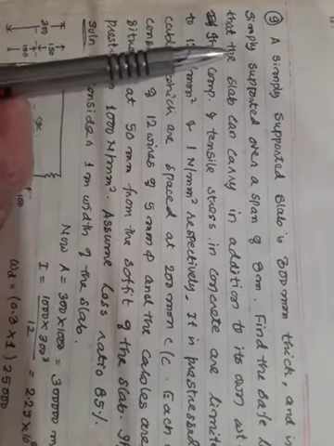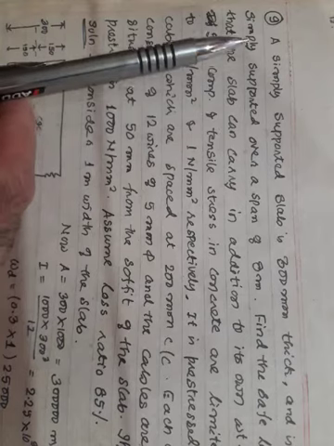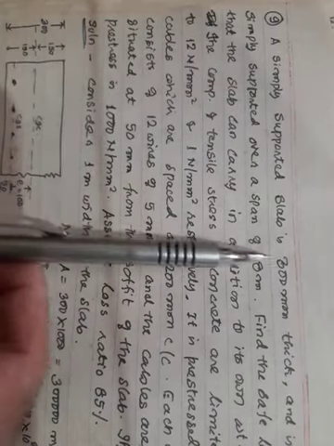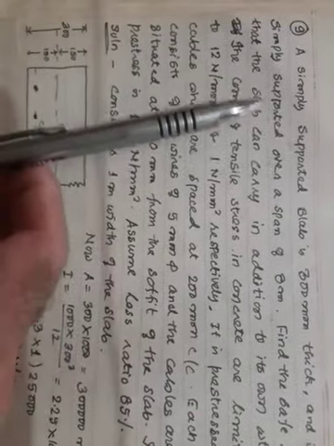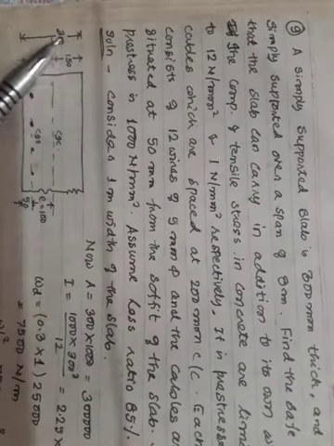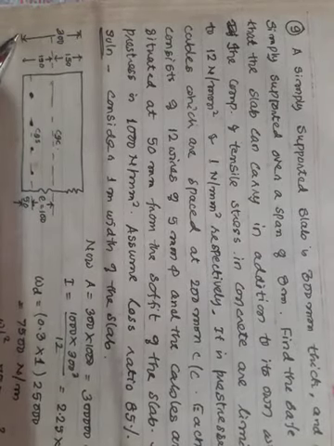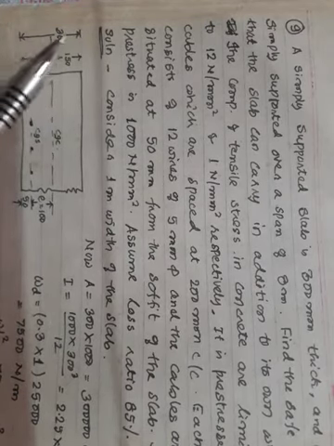Now, we'll begin with another problem. A simply supported slab is 300 thick and is simply supported over a span of 8 meter. So a slab is there which has got 300 thickness and its span is 8 meter, and it is simply supported.